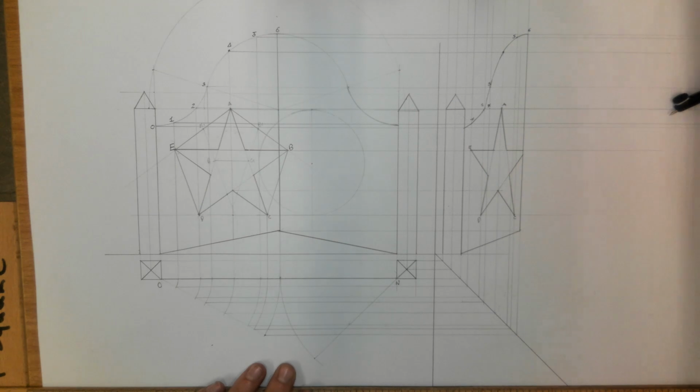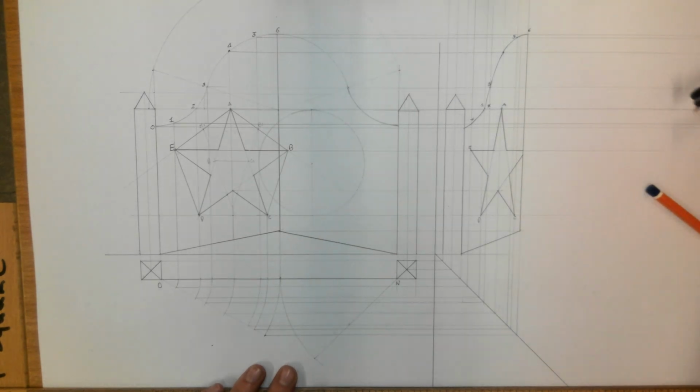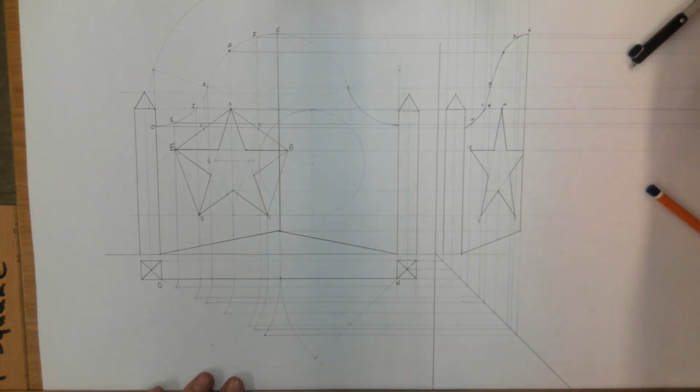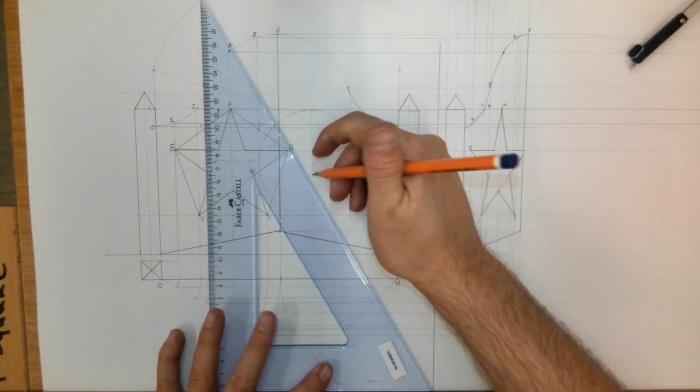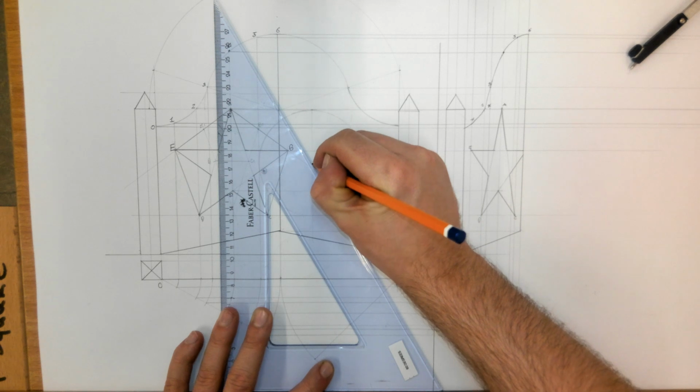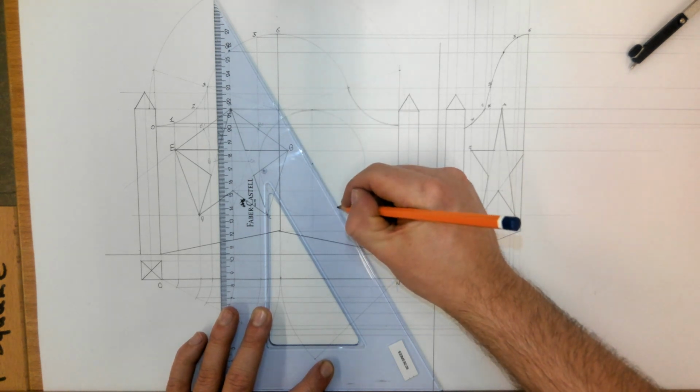There's the Pentagon done, or the star rather done. Now we've a bit of the curve to do. Okay, so we have to deal with this curve here. Right, let's get going. So we'll divide the curve up into 60-30.